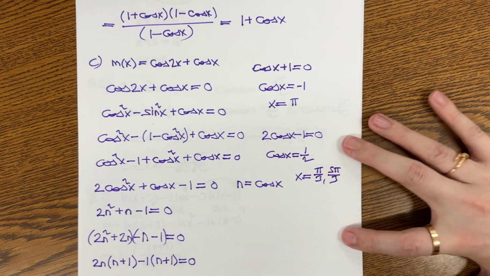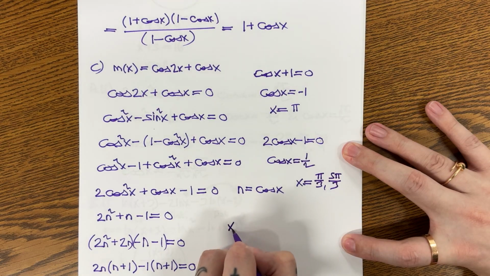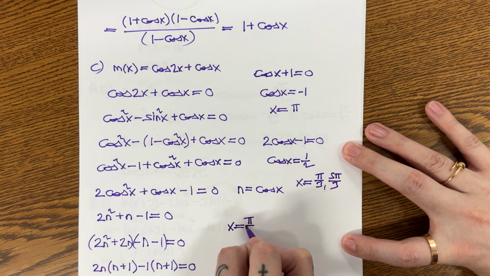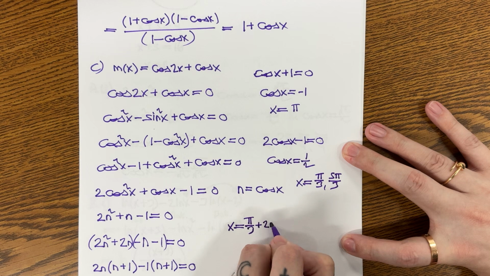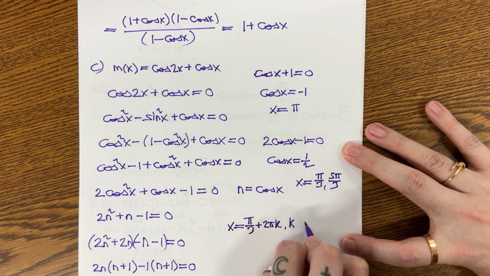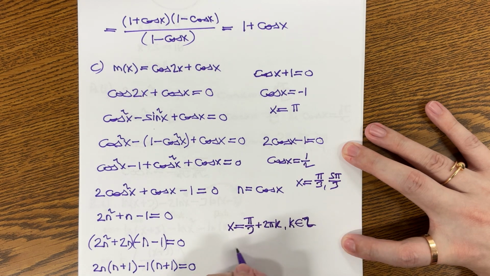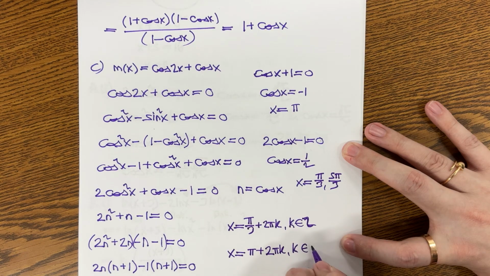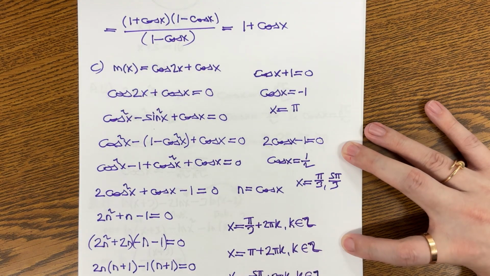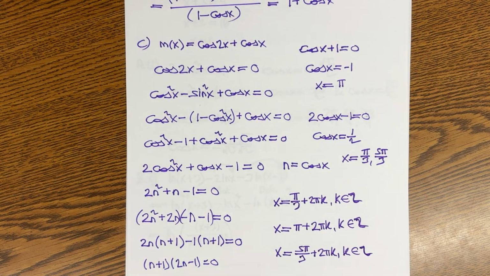Because I want all possible solutions, I need to do x equals pi over 3 plus 2 pi k, where k is an element of the integers. And then x is equal to pi plus 2 pi k, where k is an element of the integers. And then x is equal to 5 pi over 3 plus 2 pi k, where k is an element of the integers. So this would be what we're looking for.